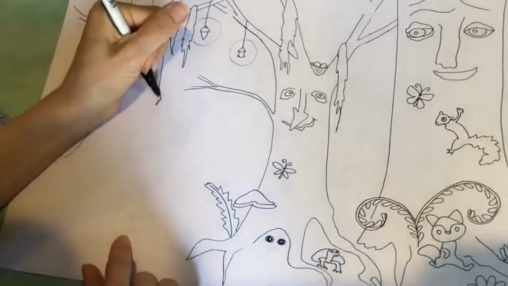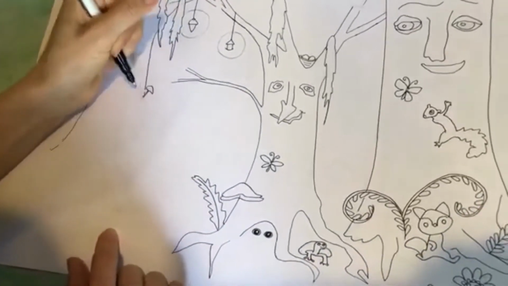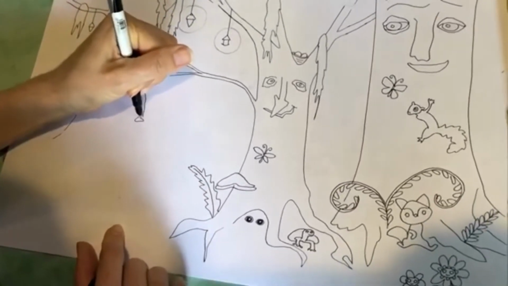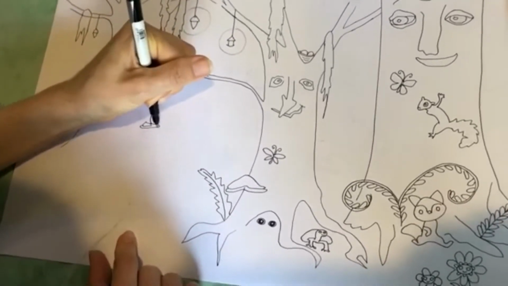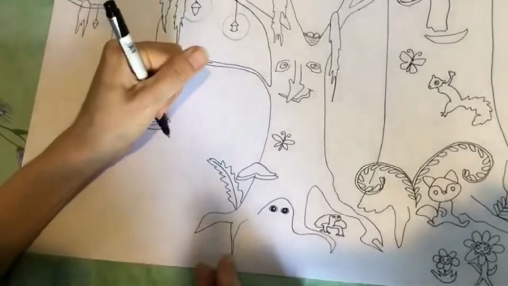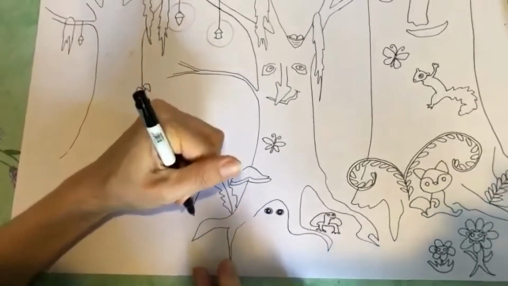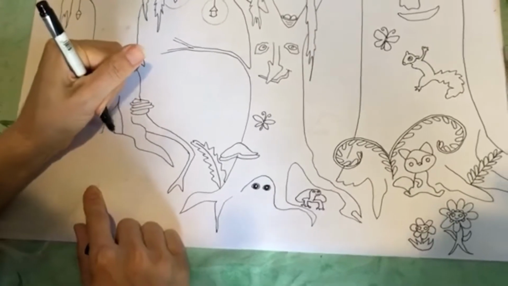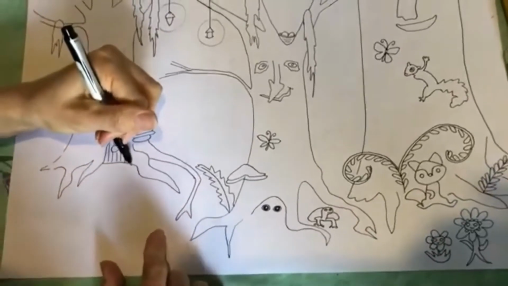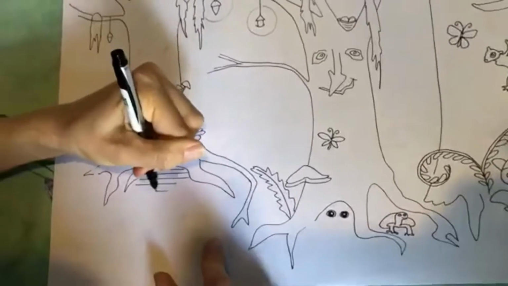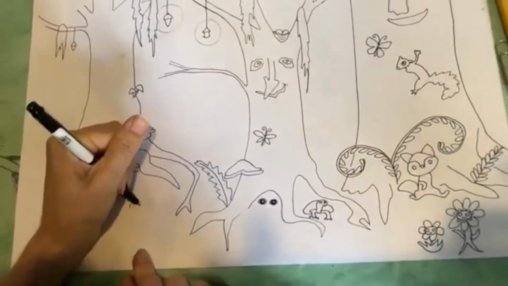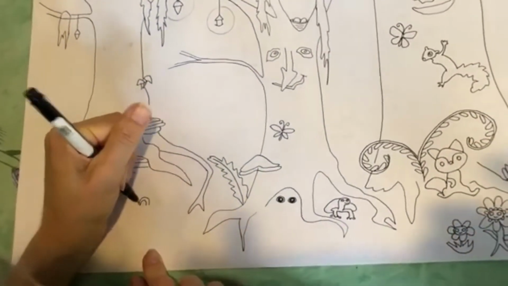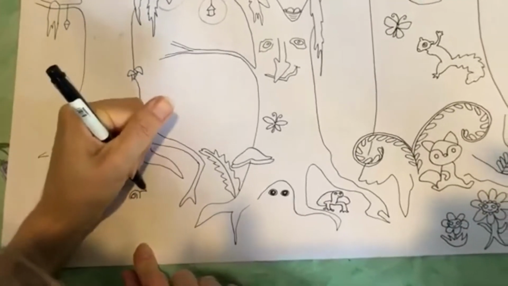I have a couple mushrooms growing on my tree. Some more mushrooms down here growing like a stack of pancakes. This long root system, little fairy door hiding here, and a stairwell. Thought it'd be fun to have a frog down here with a crown.